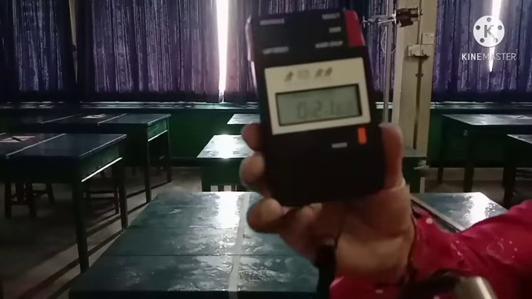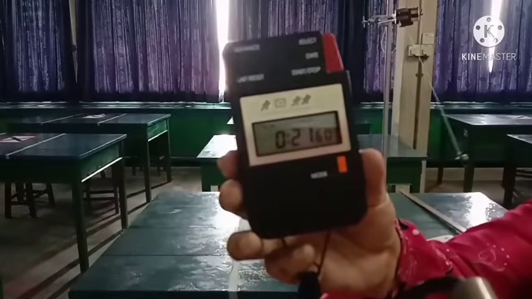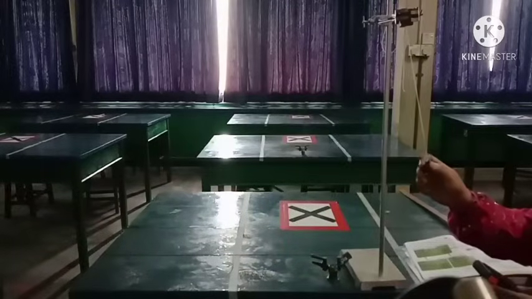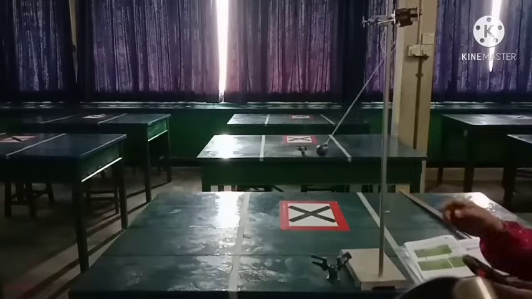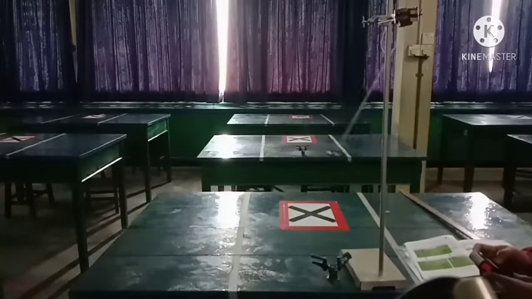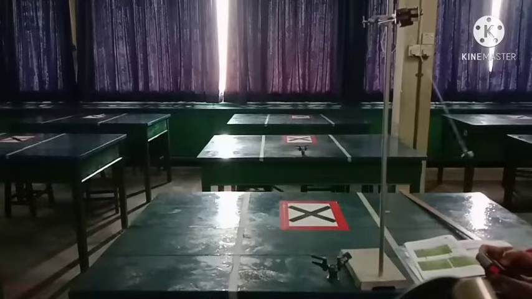Okay, the first value that we get is 21.60.